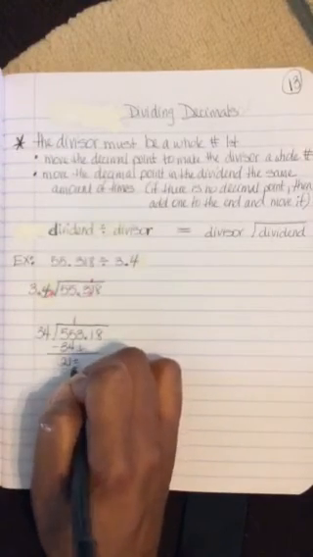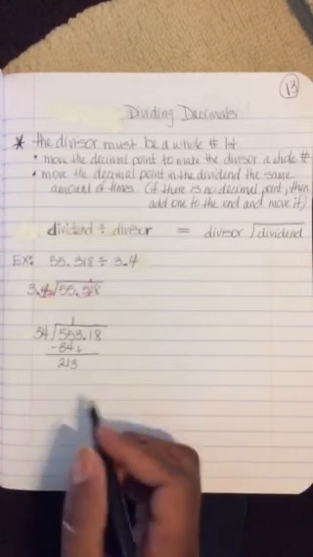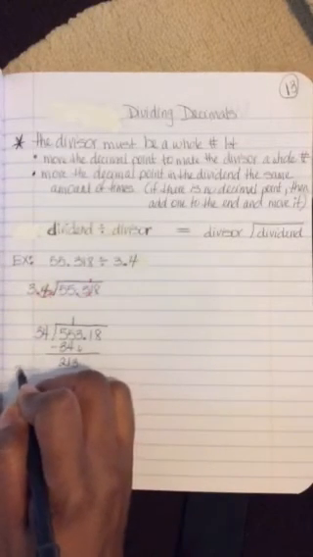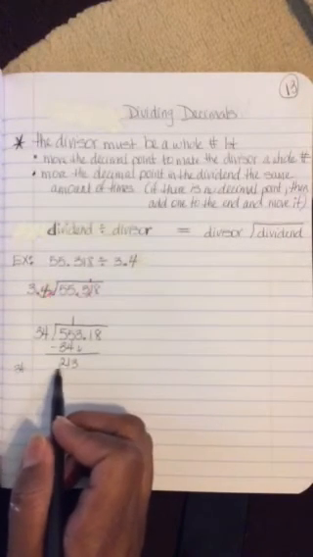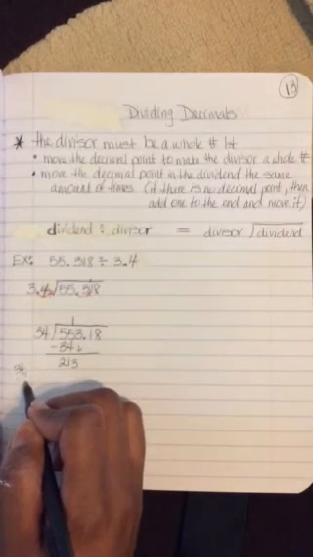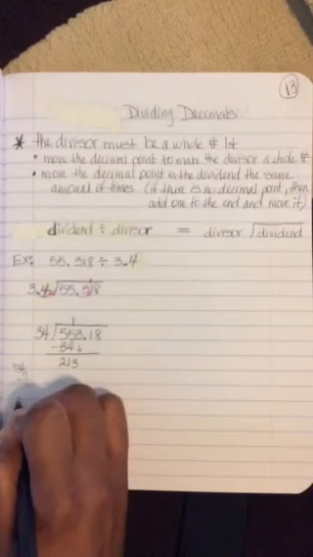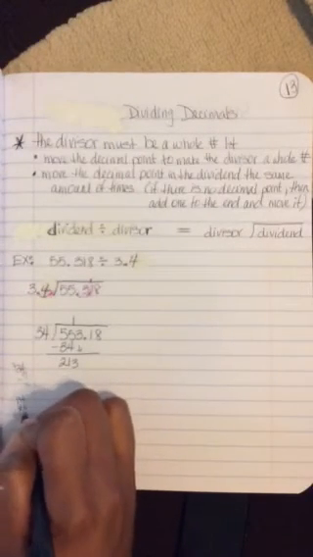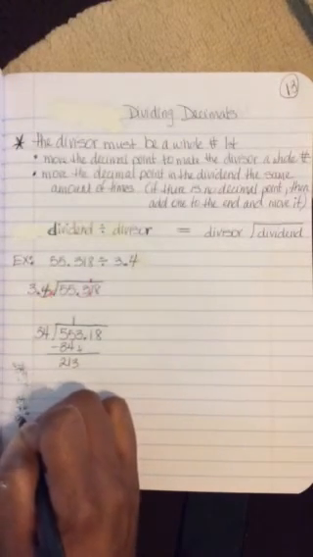Bring down your 3. 34 happens to go into 213. And guys, start using a little number sense. Think, well, you see a 21 pretty much at the front. You know 7 times 3 is 21, but we're going to have to carry something over here, so it can't be 7. It's got to be the 6. So 34 times 6 is 204.